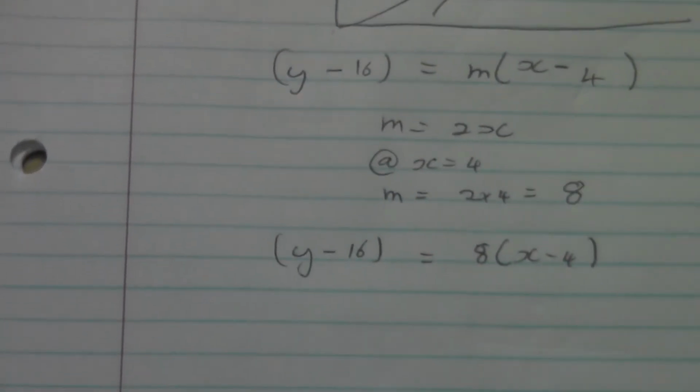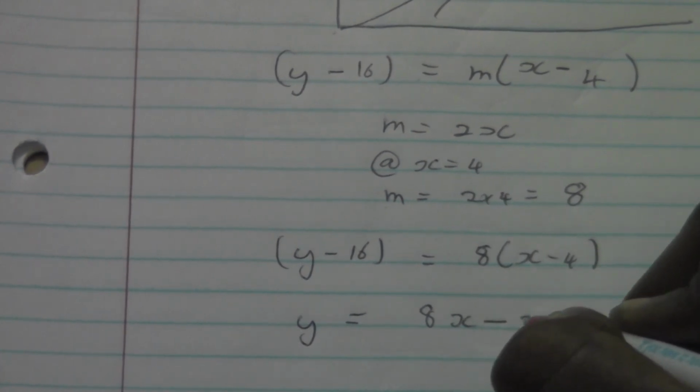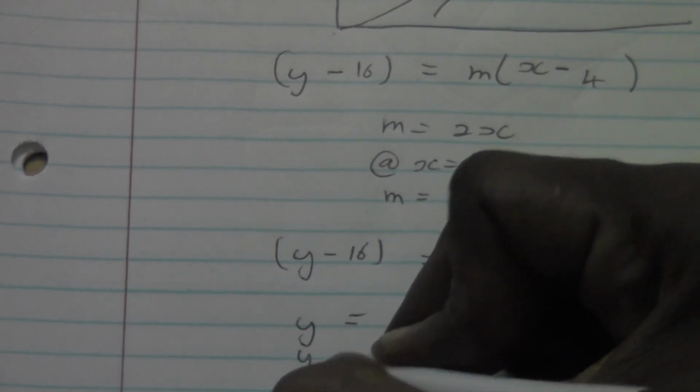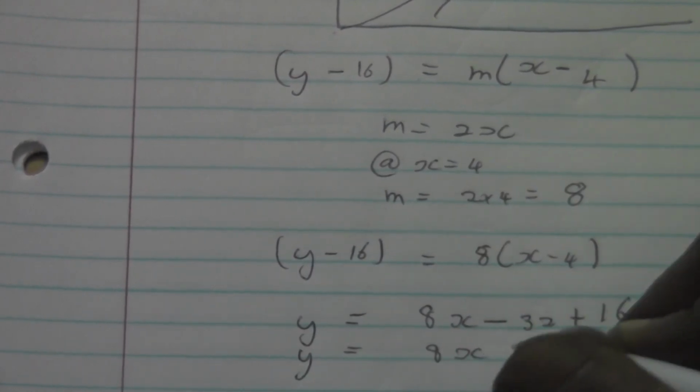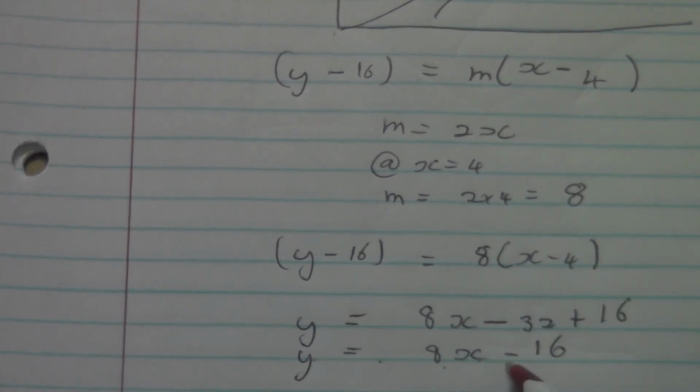Now we just turn this into y equals mx plus c form. So we have y is equal to 8x minus 32 plus 16. So y is equal to 8x minus 16. Y is equal to mx plus c.